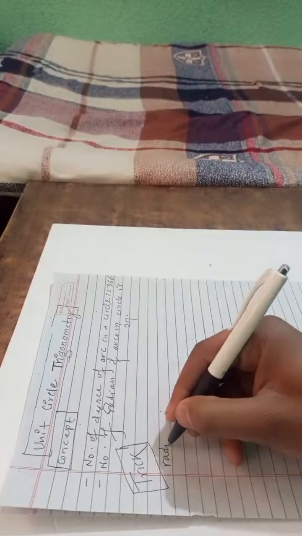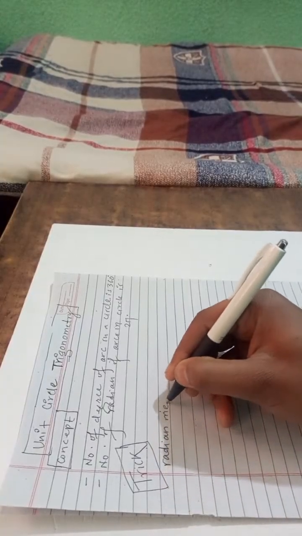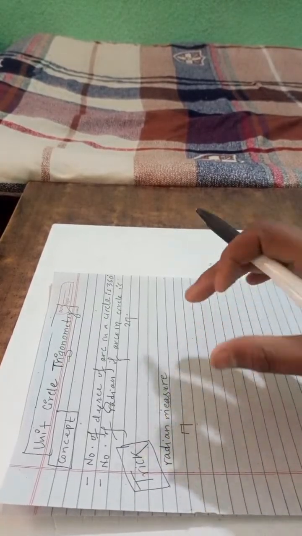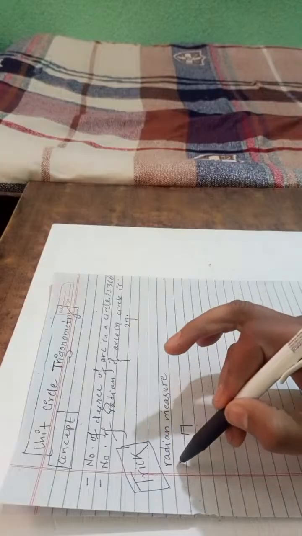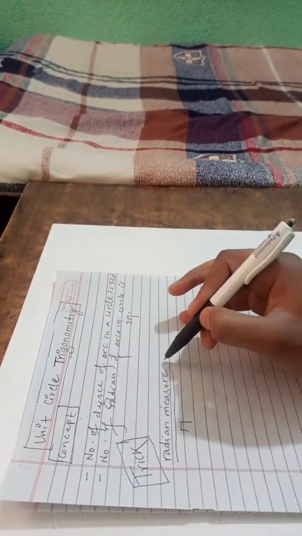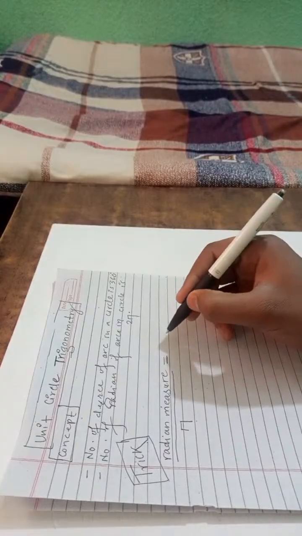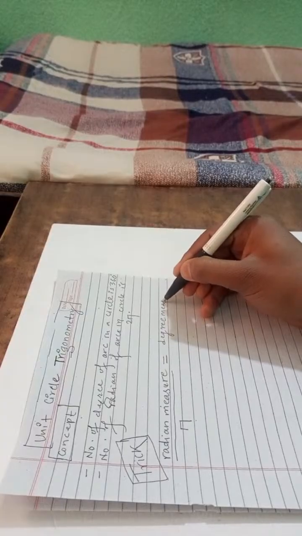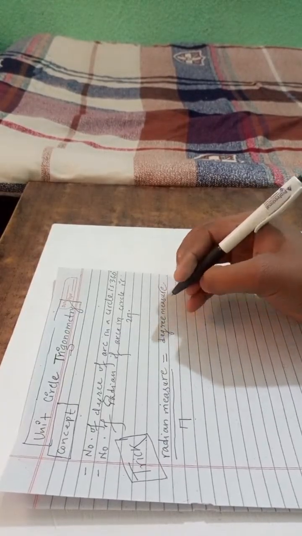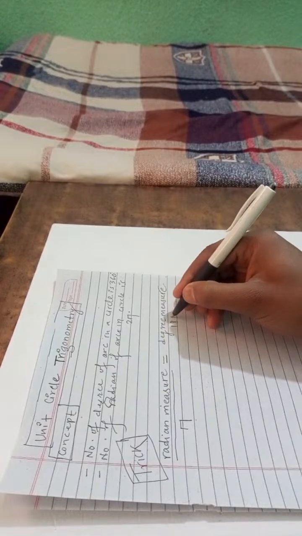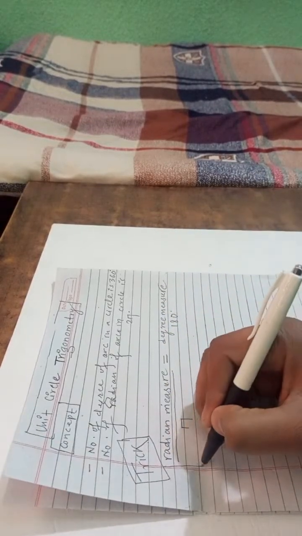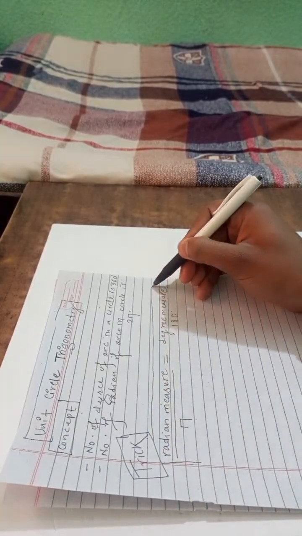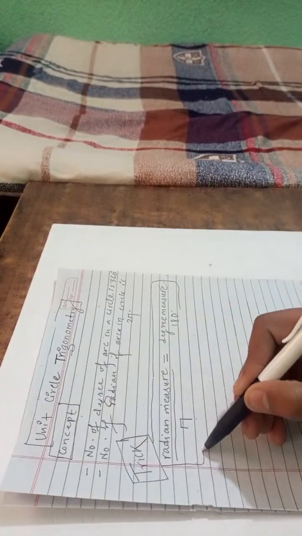The trick is: radian measure by pi is equal to degree measure by 180. This is the trick for this topic.